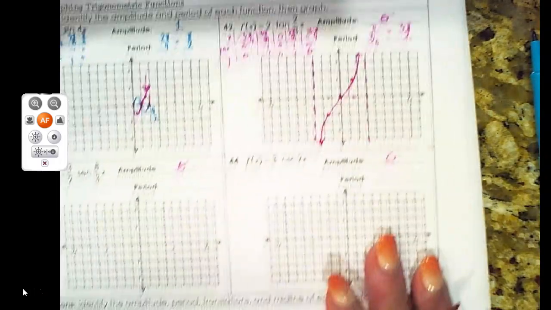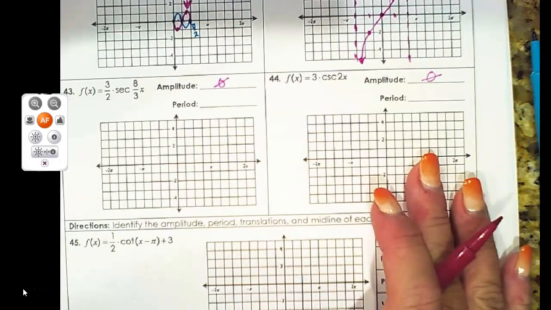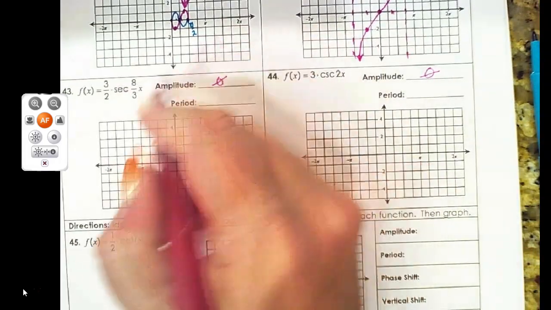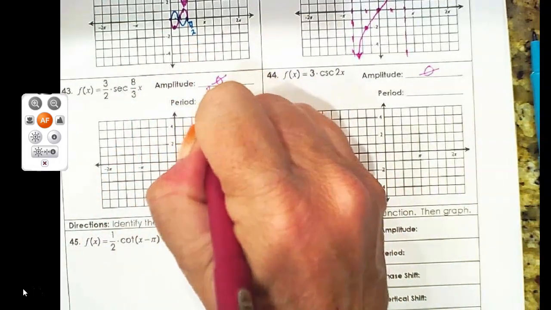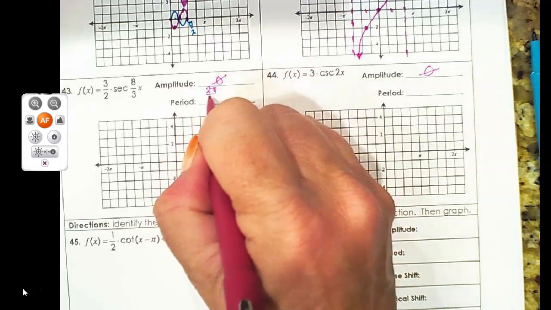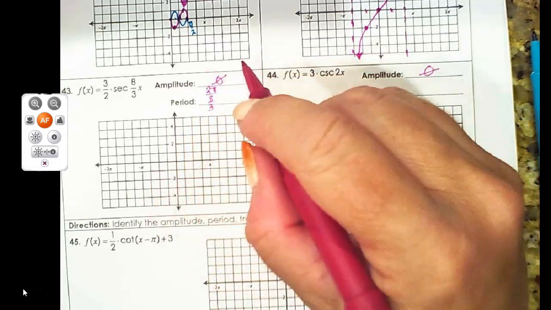Now let's do our secant. And so let's go and find the period. Secant is related to cosine. So I'm going to go 2 pi divided by 8/3. And I'm going to keep, switch, flip.